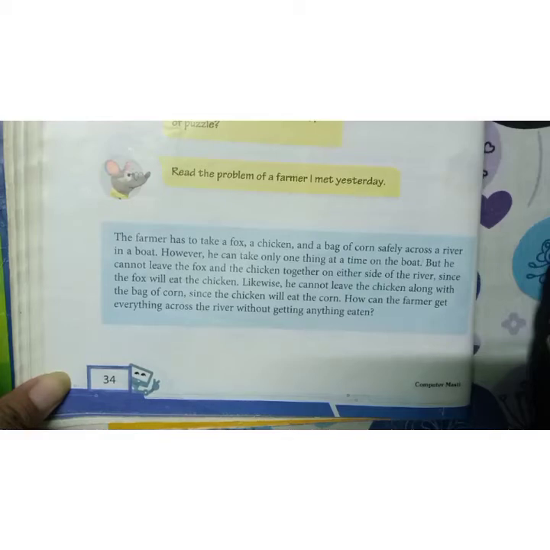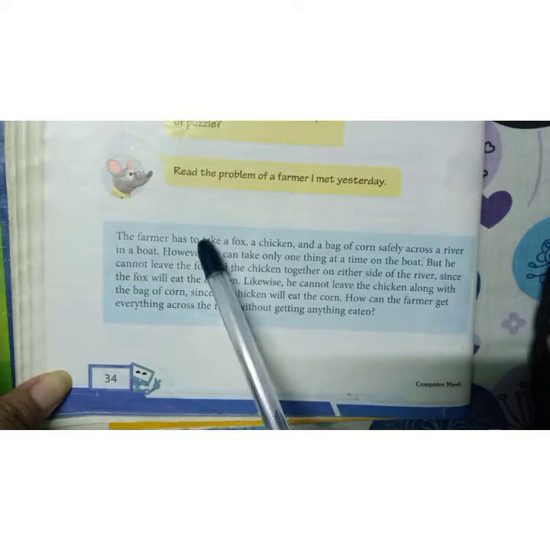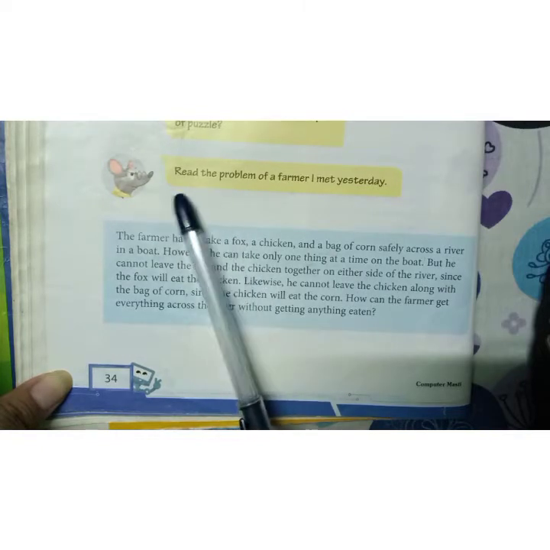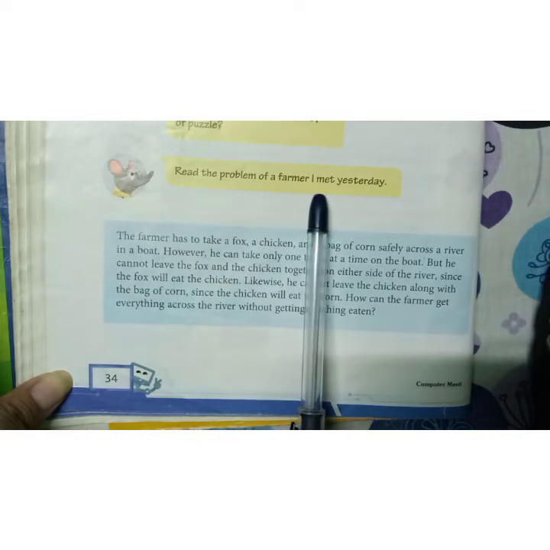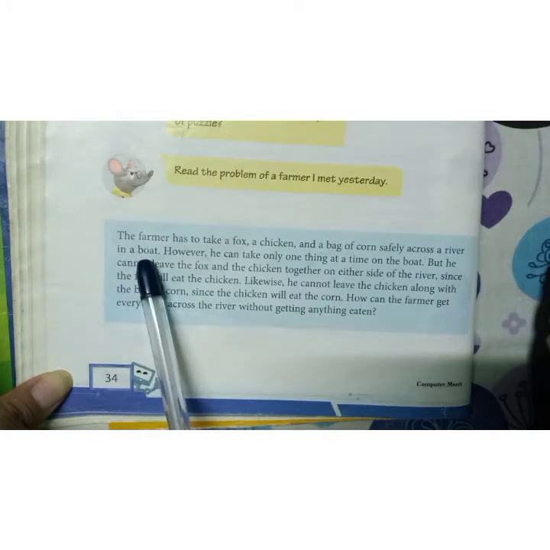Okay, student, this is the last problem from your textbook. Let's see. Read the problem of a farmer I met yesterday. So Tejas and Jyoti, they read the problem.